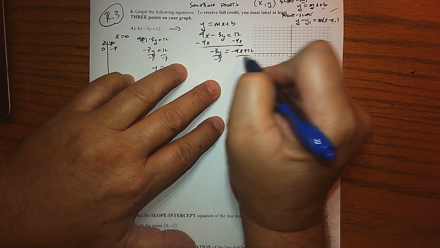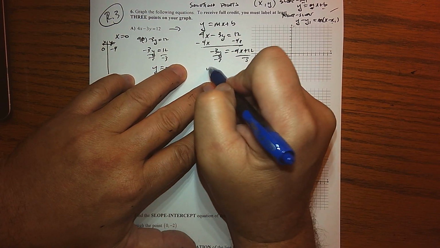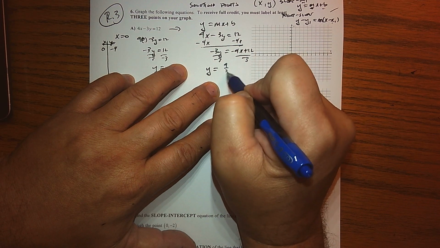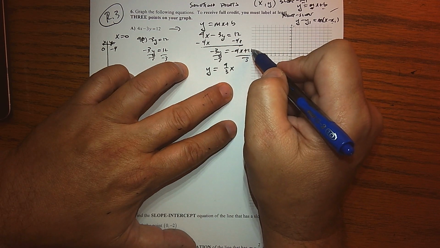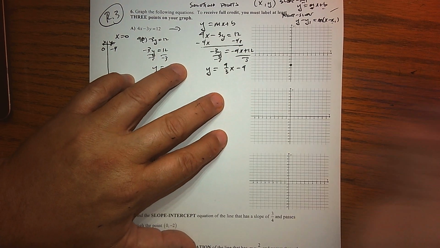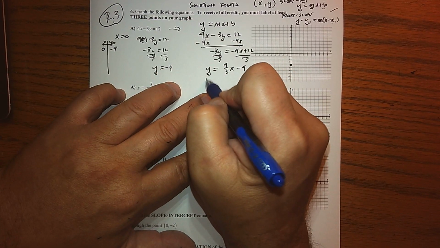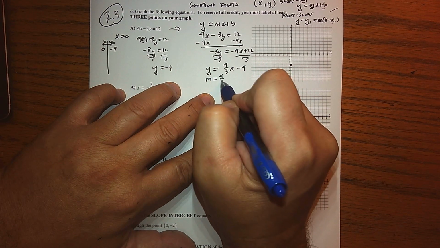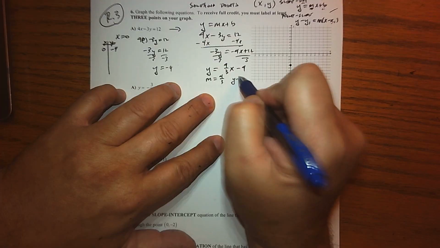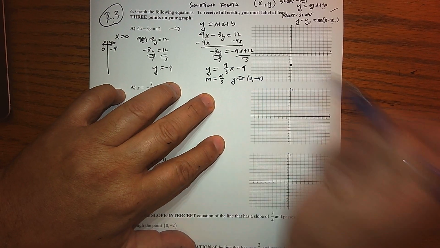Divide both sides by negative 3, and we end up with y equals, remember there's 2 fractions here, 4/3 x, and then 12 divided by negative 3 is minus 4. So this is now telling me that my slope is 4/3, and my y-intercept is 0, negative 4.